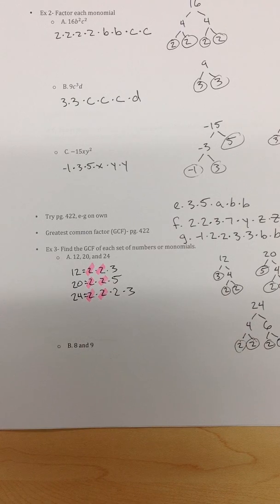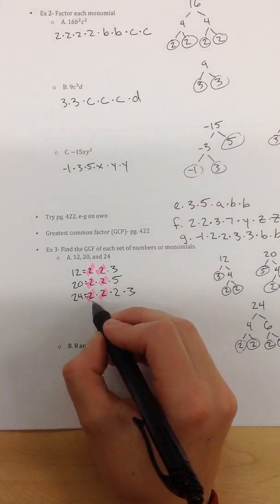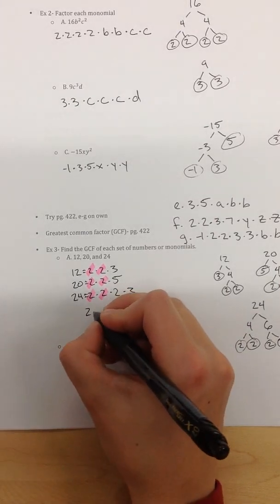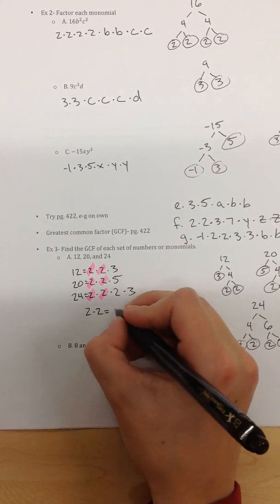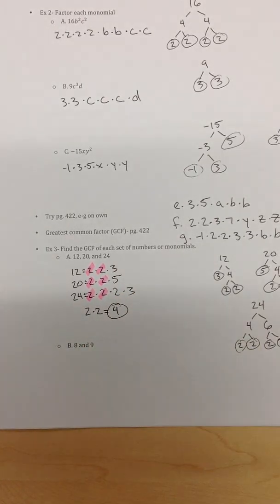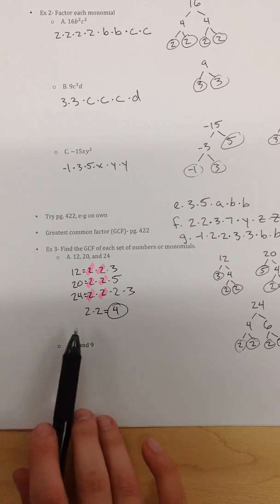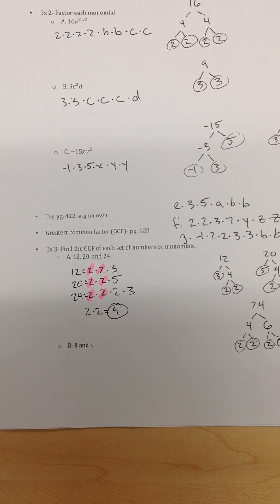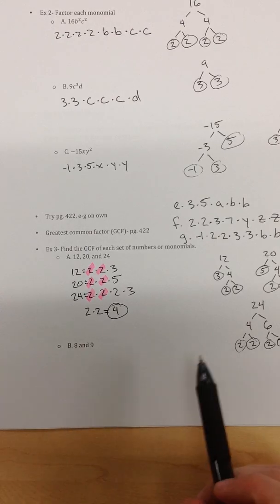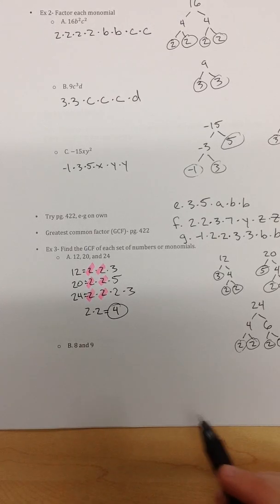Then for my answer, I take those values, so a 2 and 2 there. So 2 times 2, and solve that out. And then my greatest common factor would be 4. So 4 is the biggest number you can divide all of those different things by. Like I said, you might have been able to pick that out before you did all that prime factorization stuff, but doing that prime factorization gives you the correct answer every single time. If you just guess, you might be right, but you might be wrong.